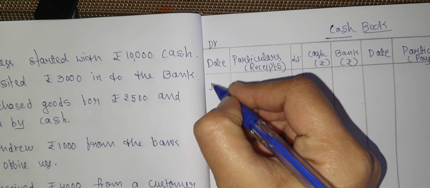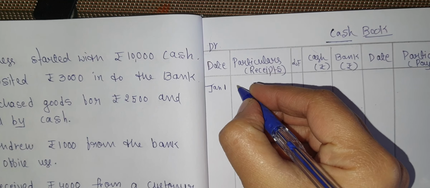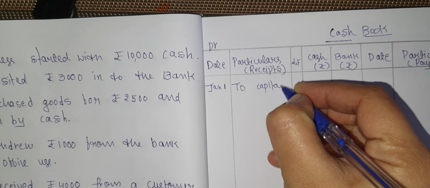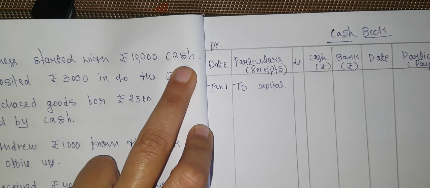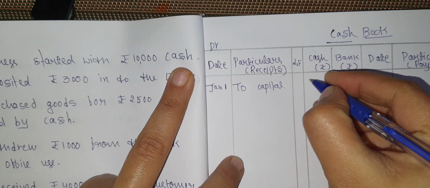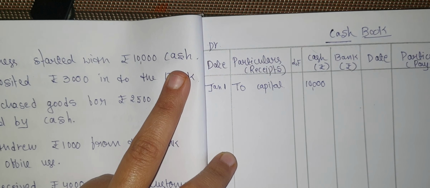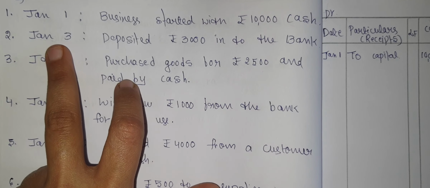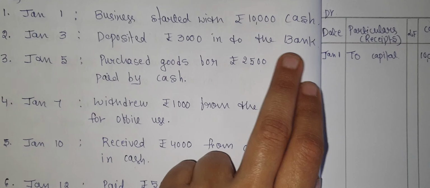On Jan 1st, to capital, that is rupees 10,000 cash, so write down in the cash column rupees 10,000. Understood? Now we will move to the next transaction, that is on Jan 3rd, deposited rupees 3,000 into the bank.